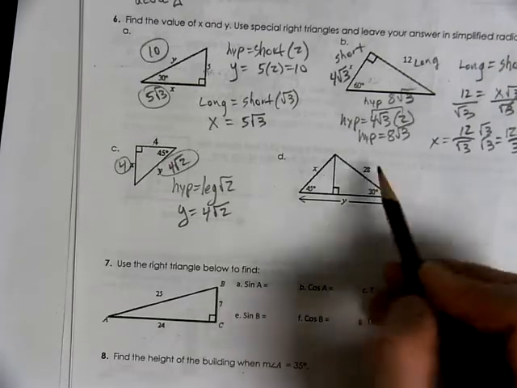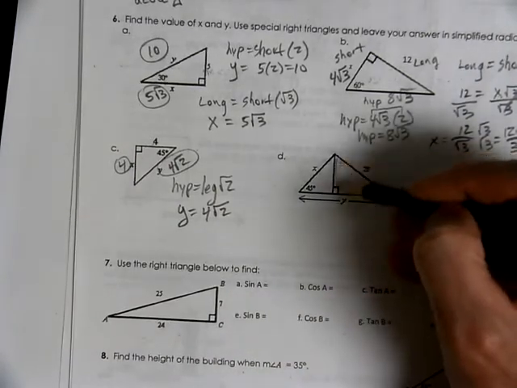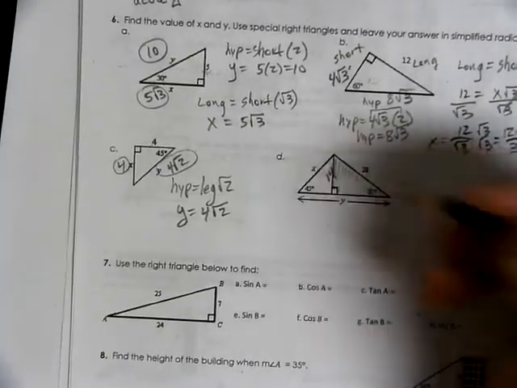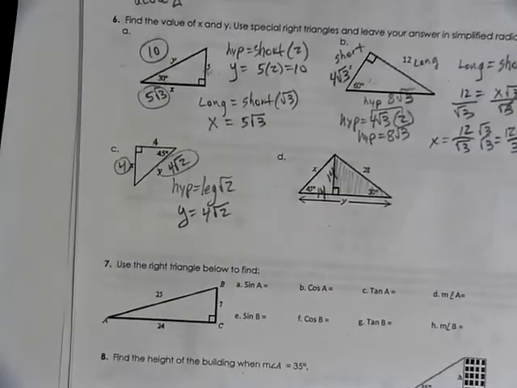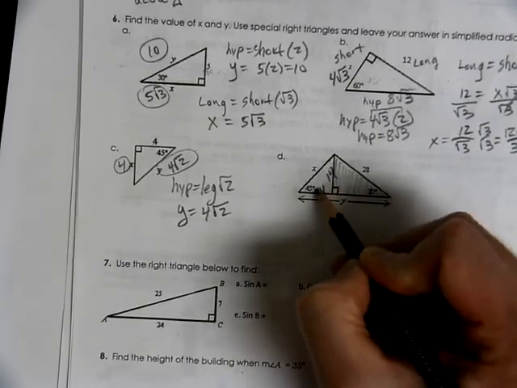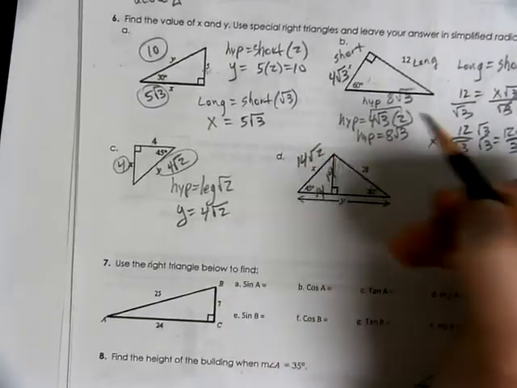All right. If this is 28, this is the hypotenuse of a 30, 60, 90 triangle. So this is 14. And this is 14. Because this is a 45, 45, 90 triangle, that makes it isosceles. These are both 14. This is going to be 14 root 2.